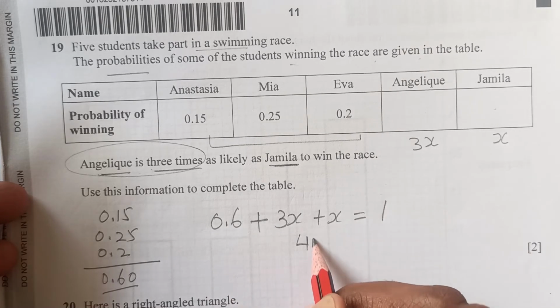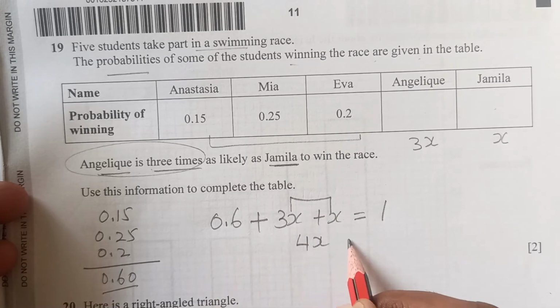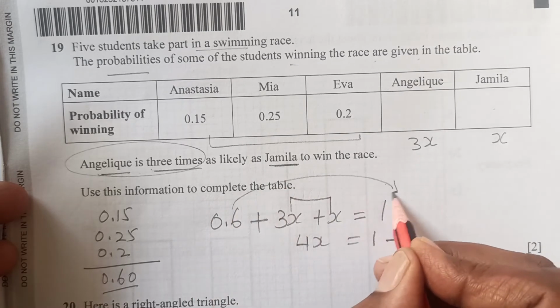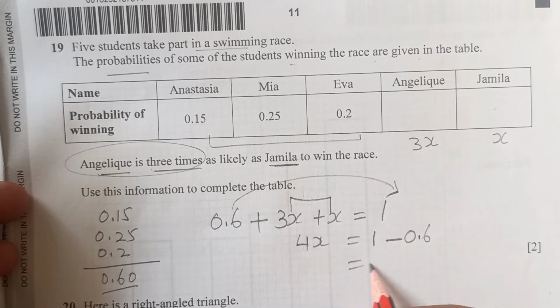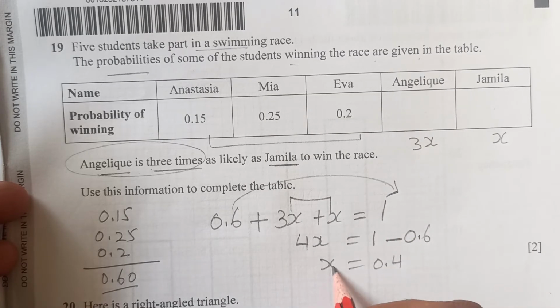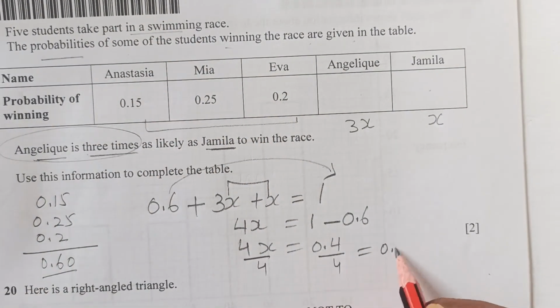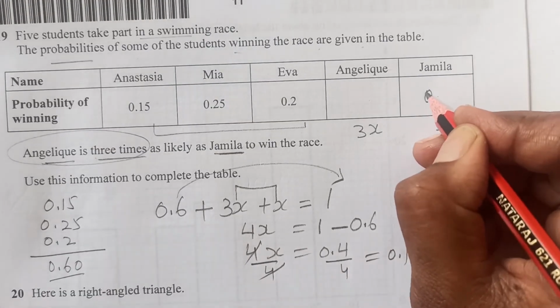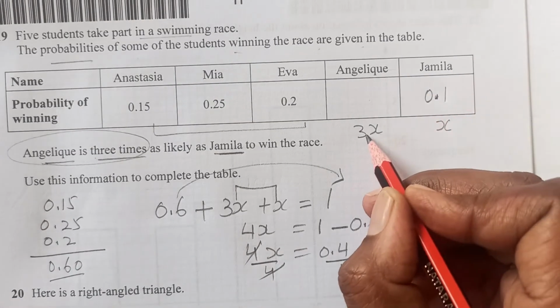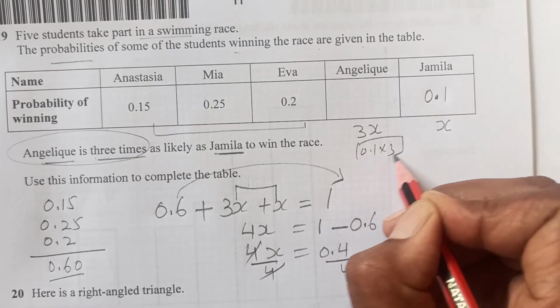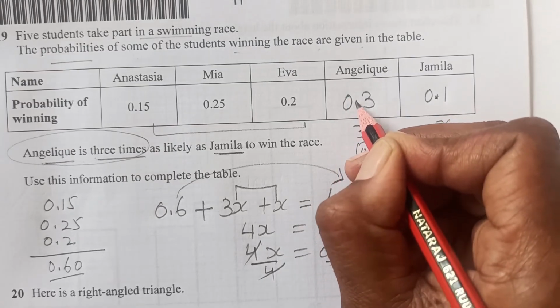So this is 4x, and 1 minus 0.6, bringing it to the other side, will become negative. So 4x is equal to 0.4, divide by 4, divide by 4. So x is 0.1, and times 3, 0.1 times 3 is 0.3.